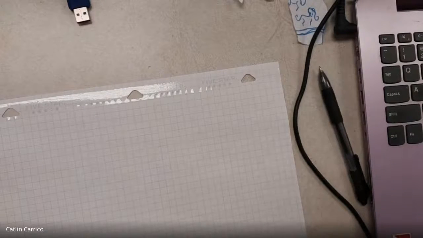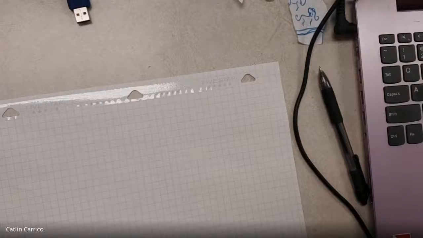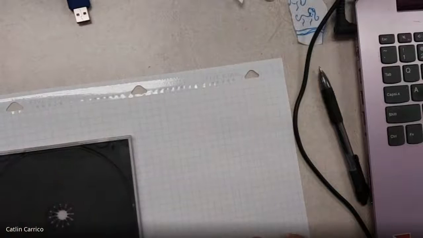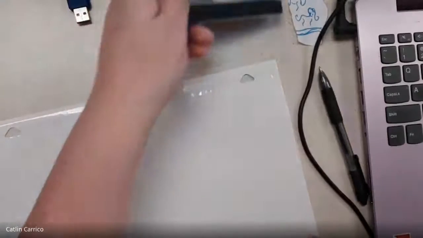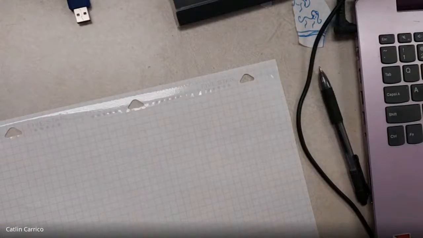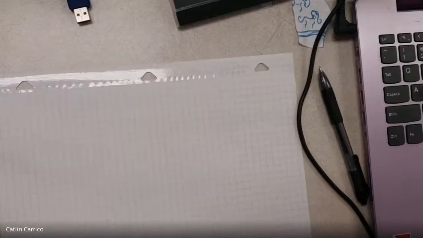I'm not sure. I don't think I have a ruler. Okay, that's all right. If you find something with a straight edge, like I used to always use something with a hard edge. Like I could use this CD case and be able to draw a straight line. With graph paper, it's easier. Unlined paper, it's harder.